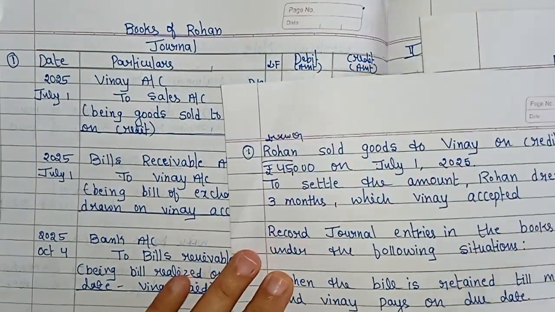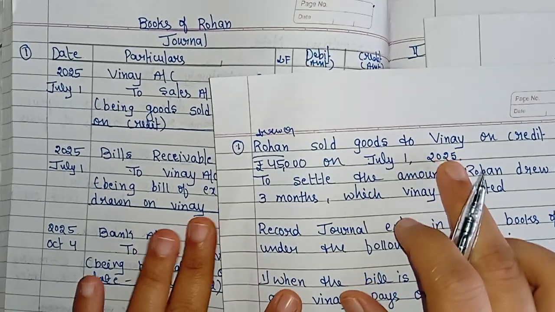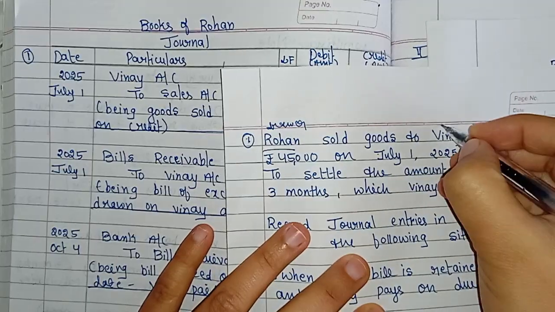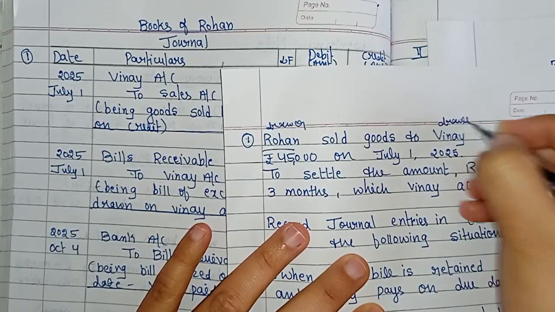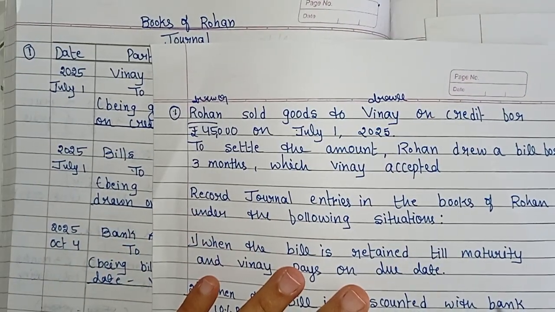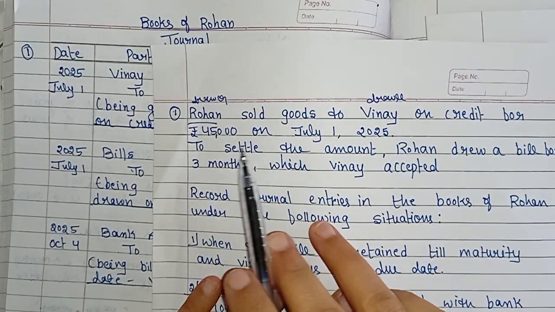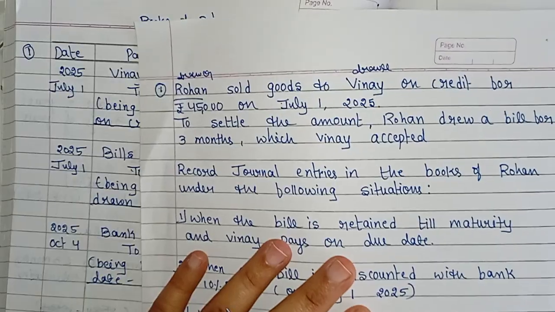And Vinay, who pays the bill or who accepts the bill, becomes the drawee. So Rohan is the drawer and Vinay is the drawee.